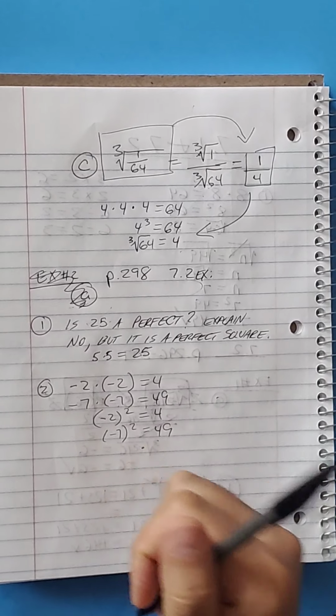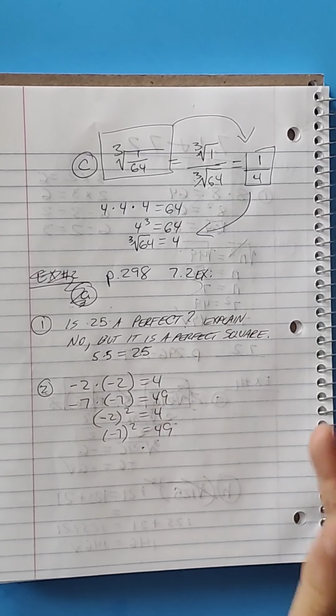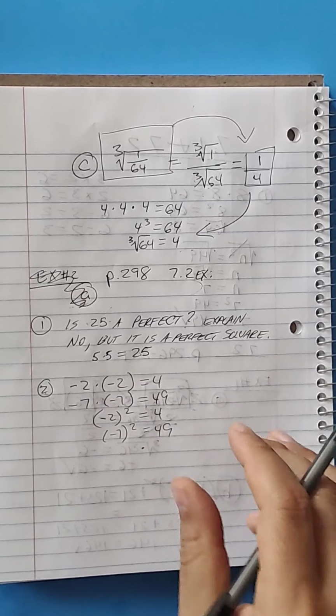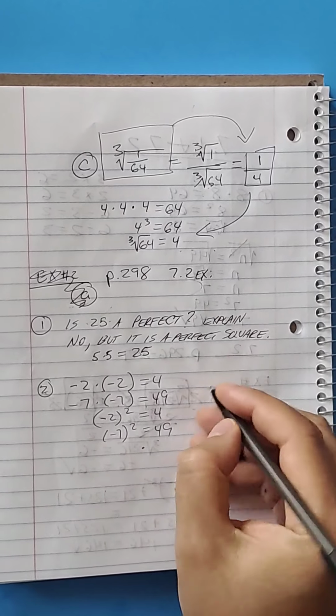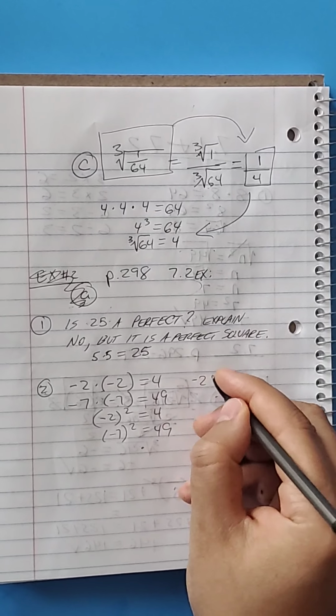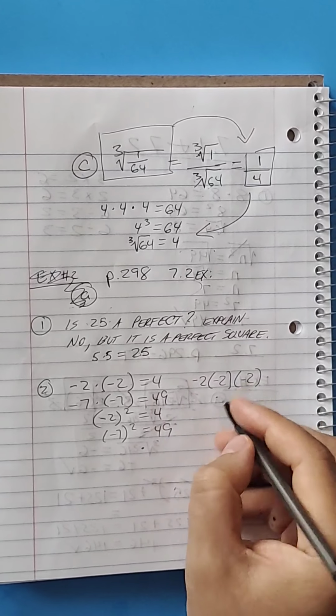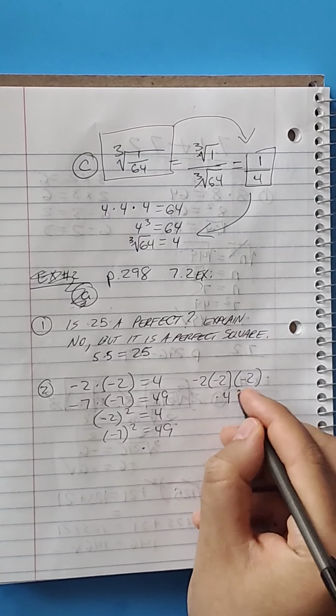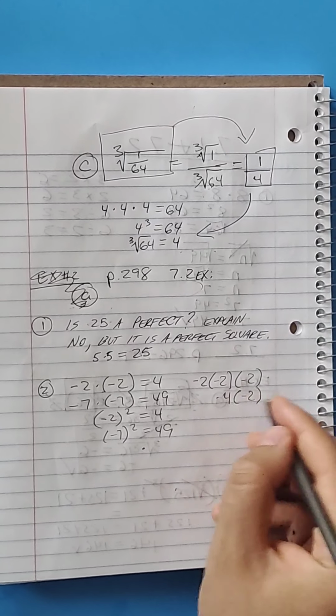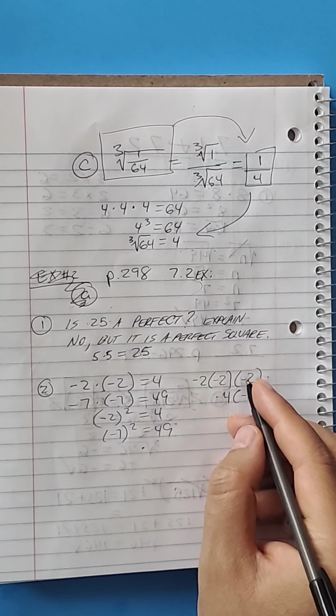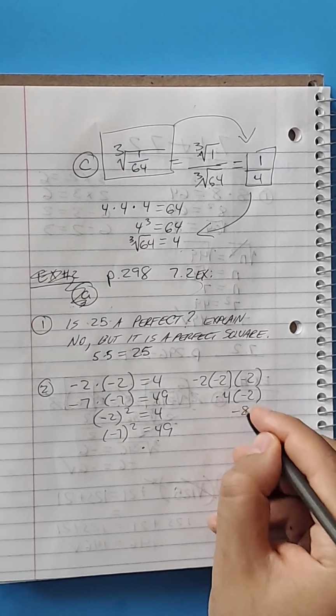But when you're talking about cubes, you're multiplying that positive by another negative, right? So if I say -2 times -2 times -2, -2 times -2 equals 4. That's positive. But now I'm multiplying it times another negative, so that's going to give me a -8.